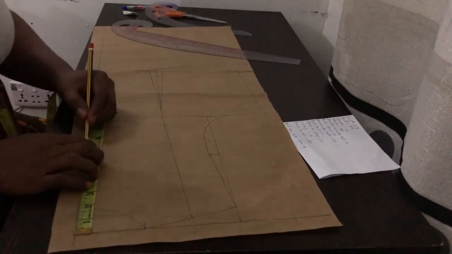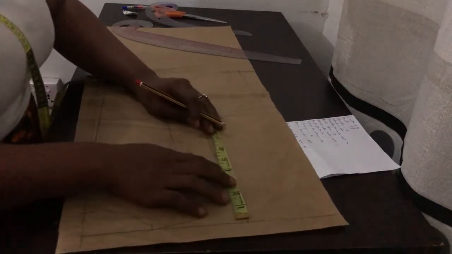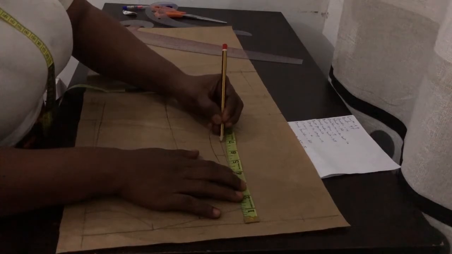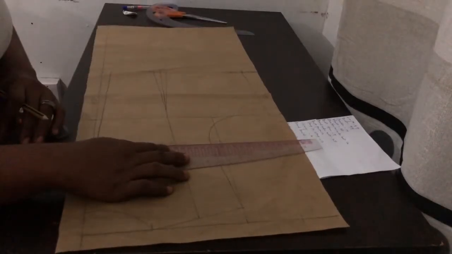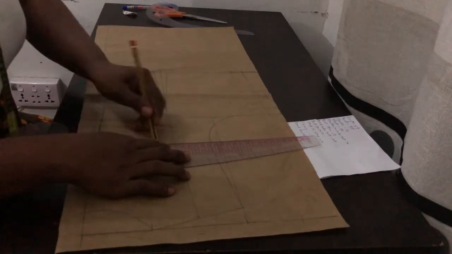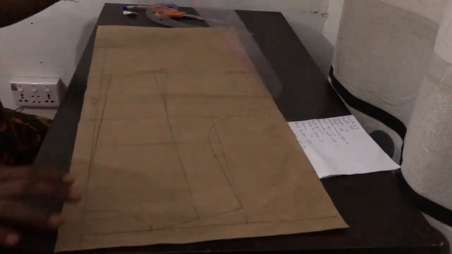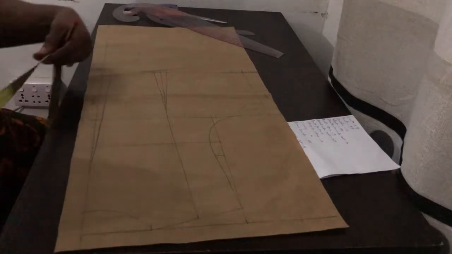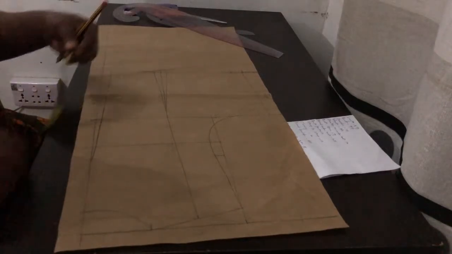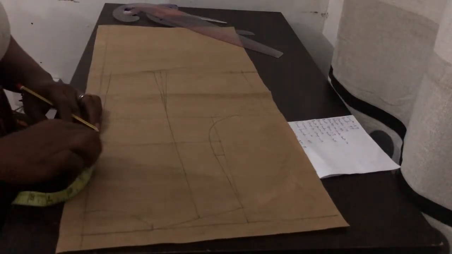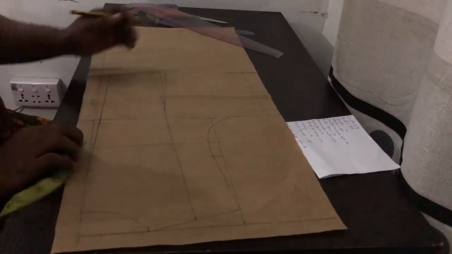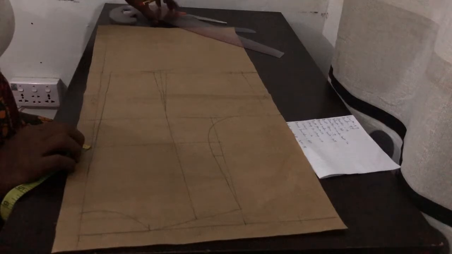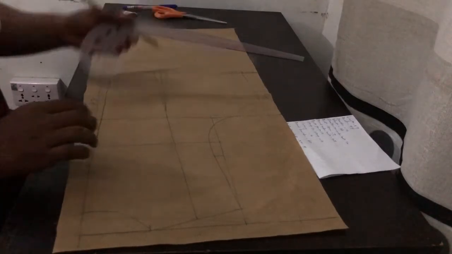We use the same 7 here, and connect with a straight line. Now we come down by 1 inches for the neck, then connect like this.